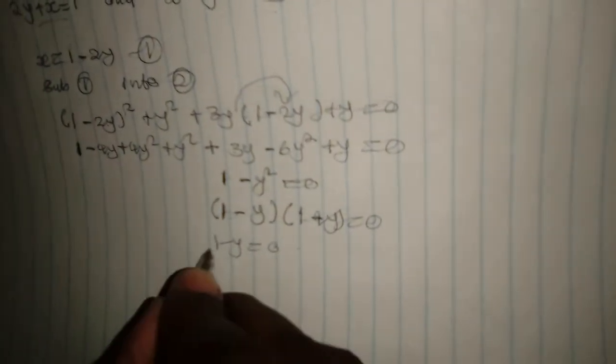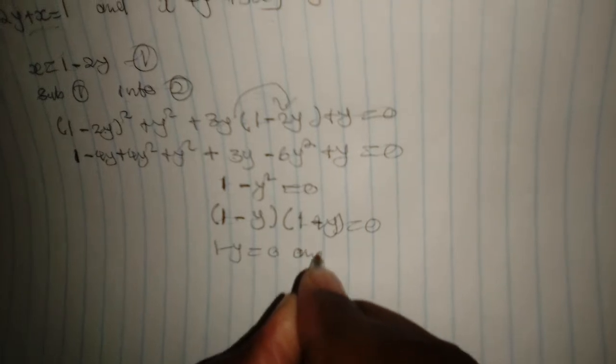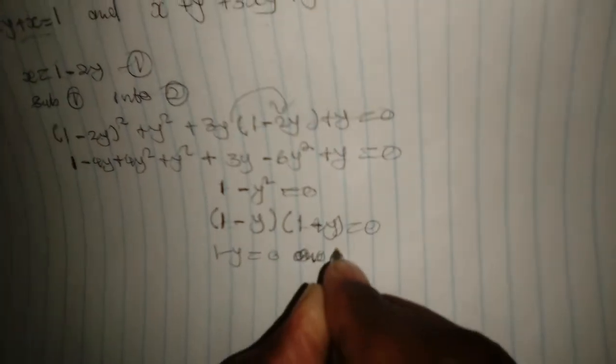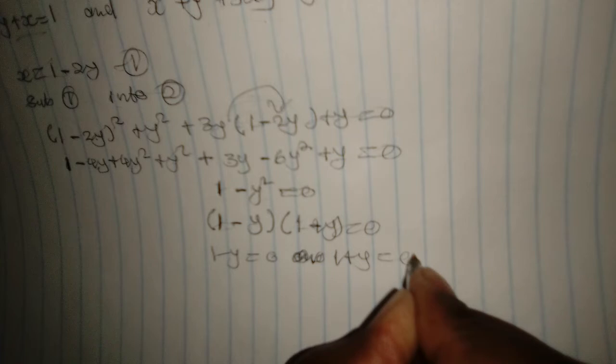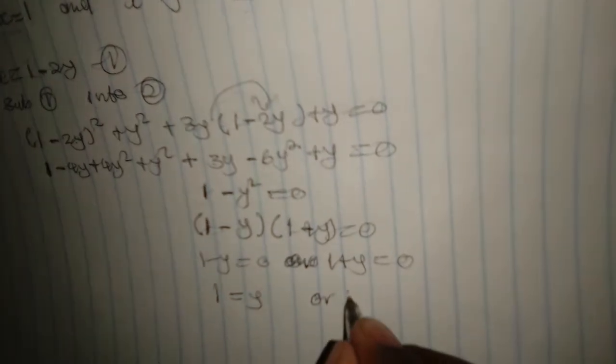Then equate each factor to 0. 1 minus y is equal to 0, and or 1 plus y equated to 0, then make y the subject. So it becomes 1 is equal to y, or this becomes negative 1 is equal to y. So we have the y values here as 1 and negative 1. We have already solved for y.